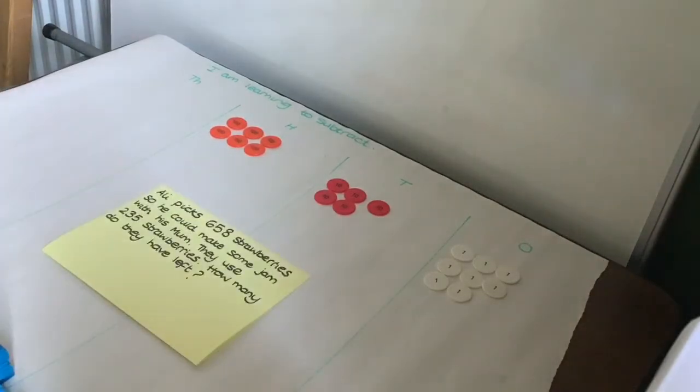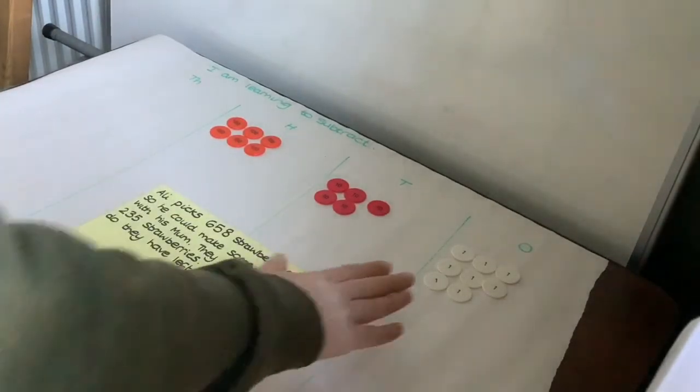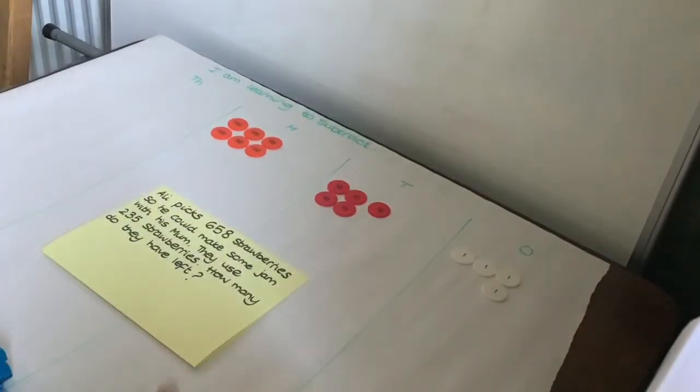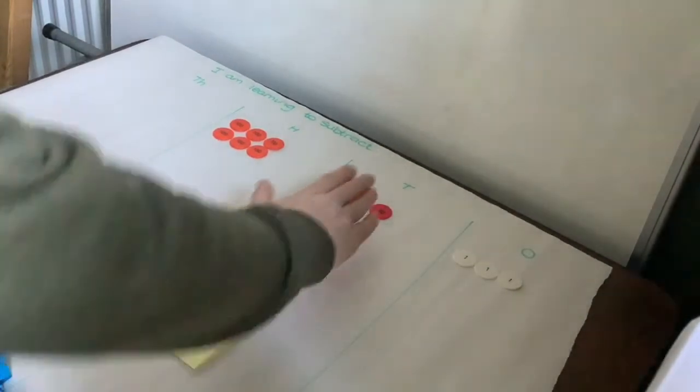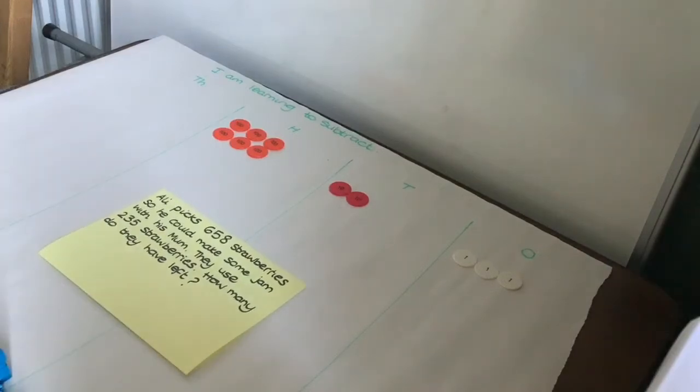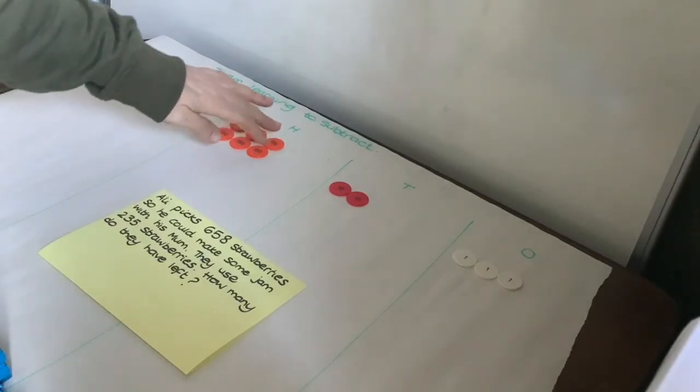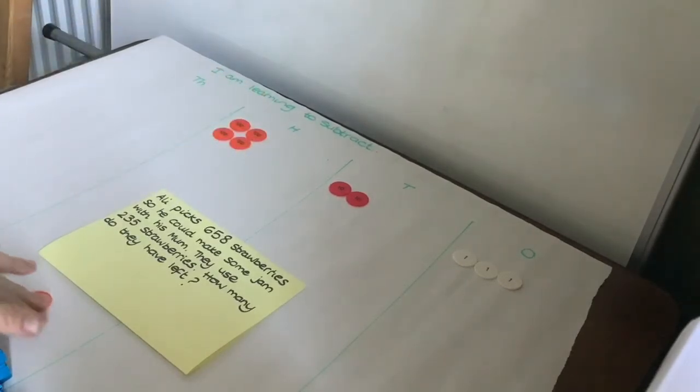We have 8 ones in the ones column, but we need to subtract 5 of them. So let's subtract 2 ones, 4 ones, 5 ones. Now we go to the tens column. So we have 5 tens in the tens column, but we need to subtract 3 of those tens. There's 2 tens and another 10, 3 tens. And now we go to the hundreds column. So we had 600 to start with, but we need to subtract 2 of those hundreds. So there's 2 of those hundreds subtracted, and then we'll have the answer to how many strawberries they had left. And they would have had 423 strawberries left. Enough to make some more jam.